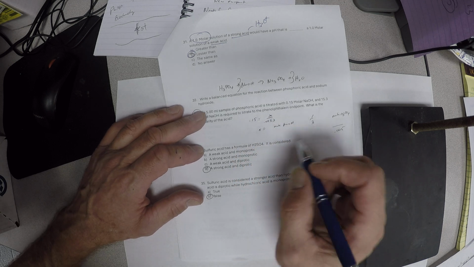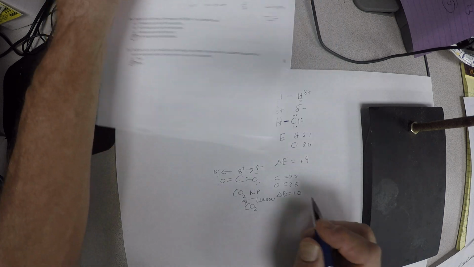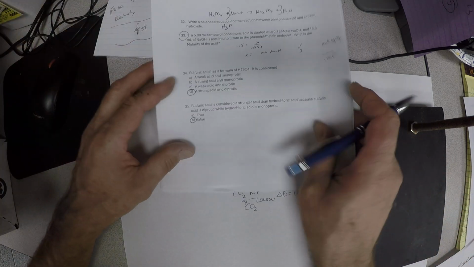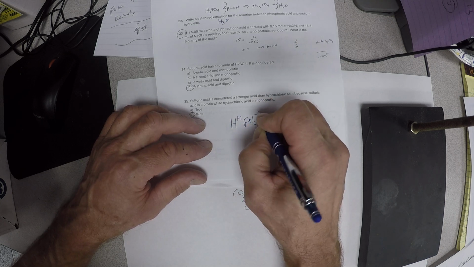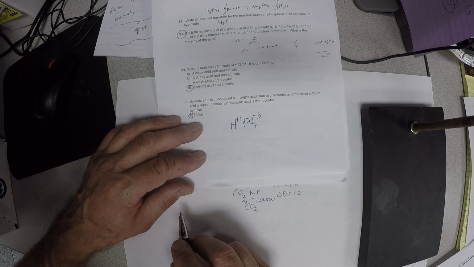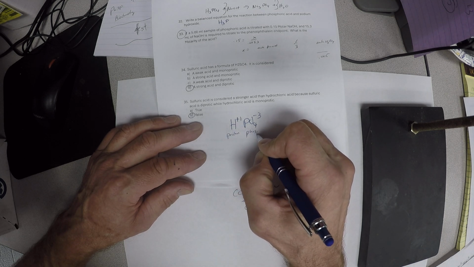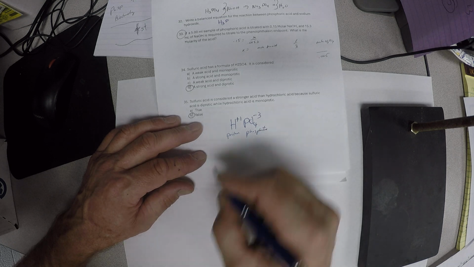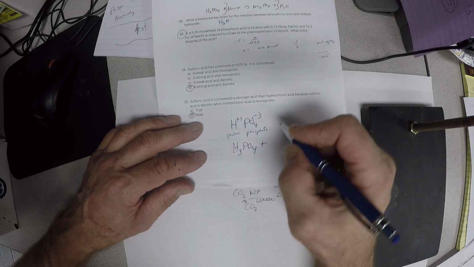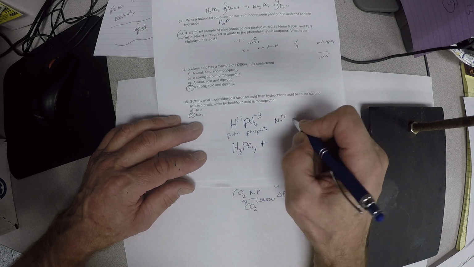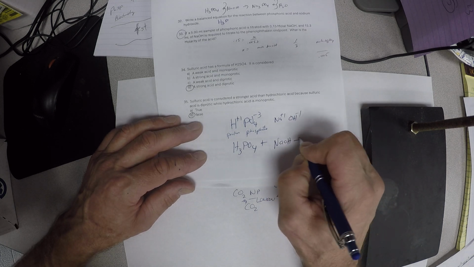Phosphoric acid and sodium hydroxide. Again, with this, we want to write formulas for phosphoric acid. We're going to derive it from the proton and the polyatomic ion phosphate. That gives us H3PO4. And for sodium hydroxide, our formula is NaOH.